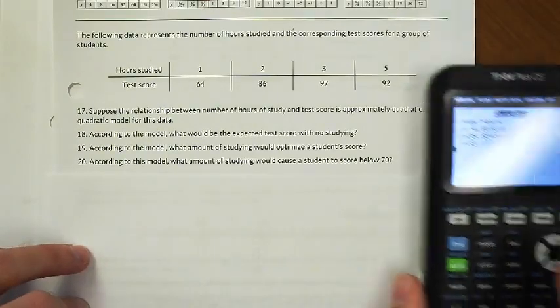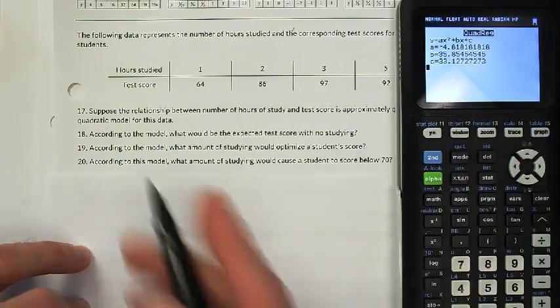Okay, so ax squared plus bx plus c. You can kind of see that.